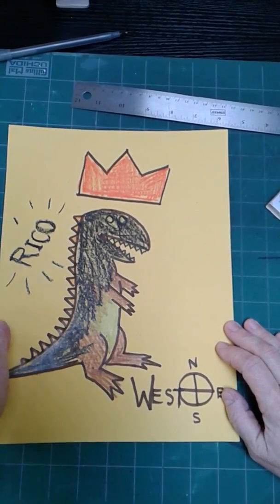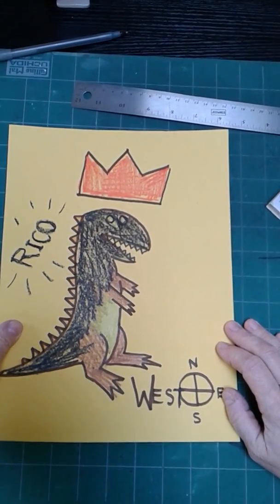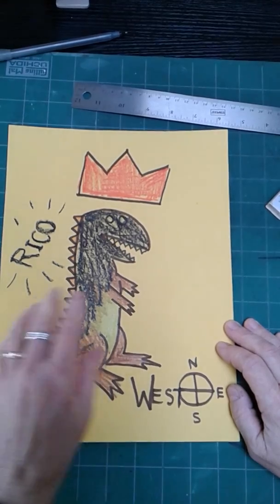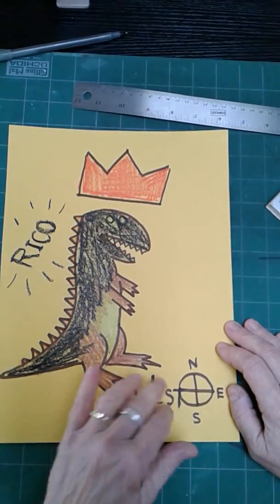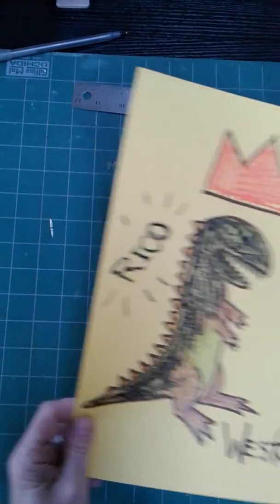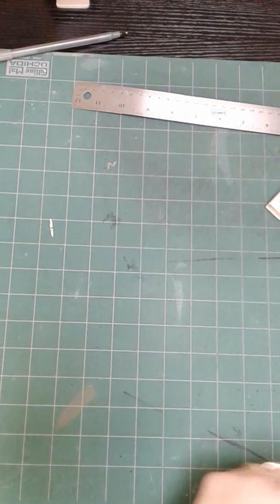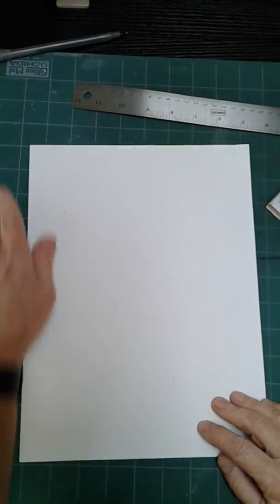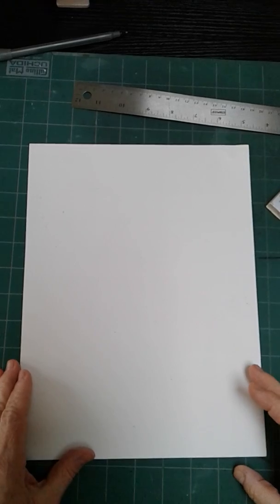Now, I'd like you to draw a picture of an animal, like Basquiat. You can draw any kind of animal you want. Maybe you have a pet you'd like to draw, or a favorite animal, or a fantasy animal. And you might want to put some words and symbols in there. Today, I'm going to draw a dinosaur along with you, if you'd like to follow me, and if you'd like to draw a dinosaur, we'll do that together.